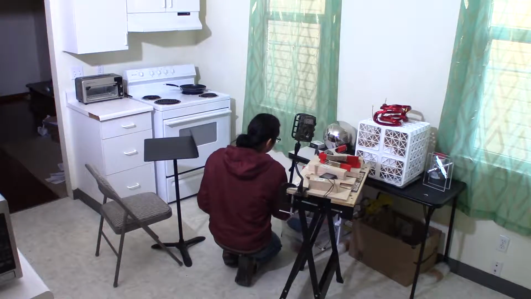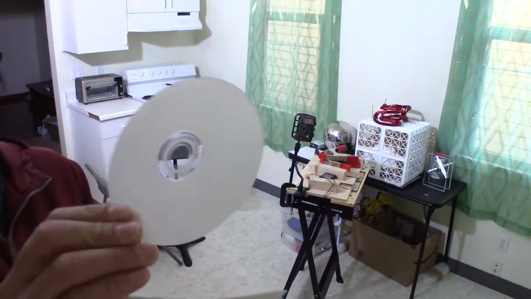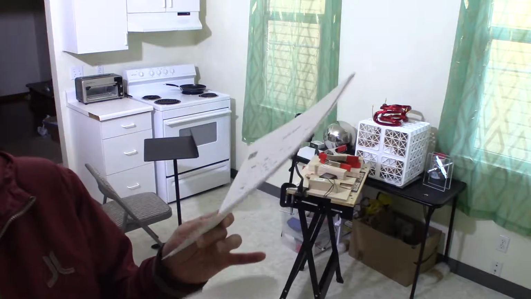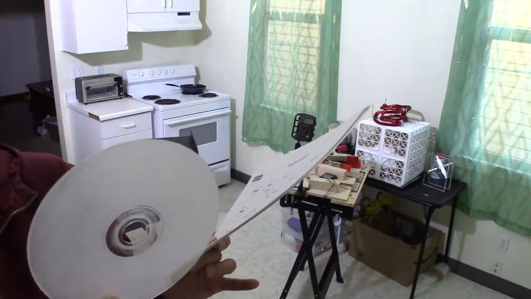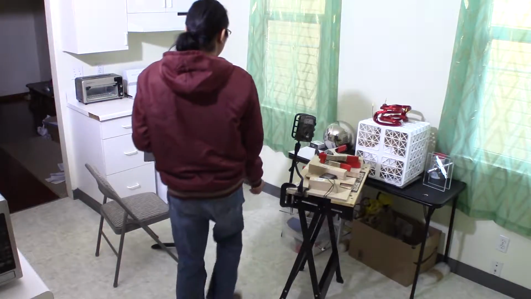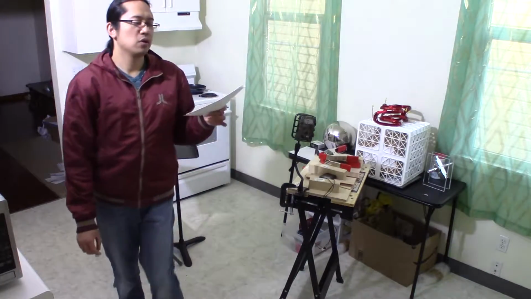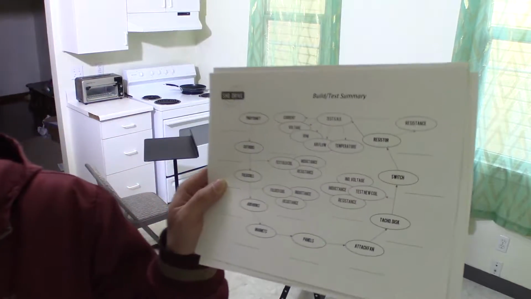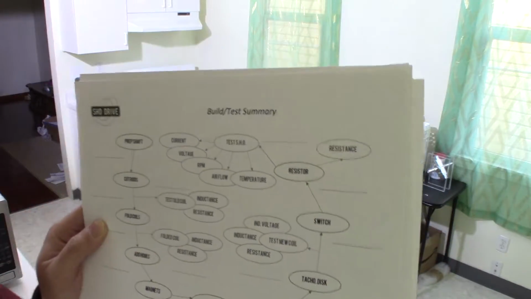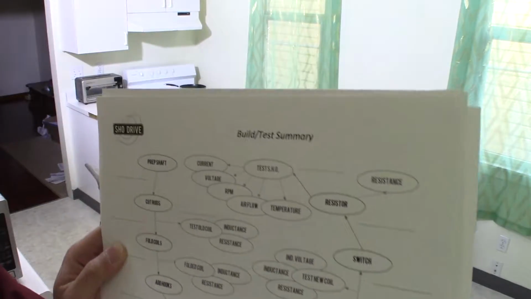So that disc is this disc. So this is the disc for the tachometer. I'm going to put some reflective tape on there for the reading. I'm going to have a switch that's going to be attached to it, and I'm going to have a resistor, and then we're going to do our testing. Along the way, we're going to do our tests.